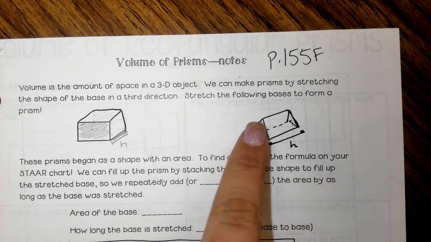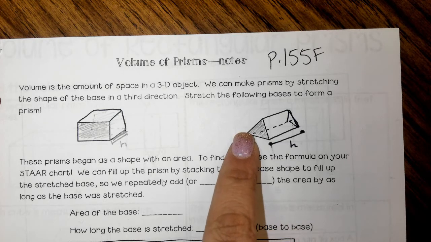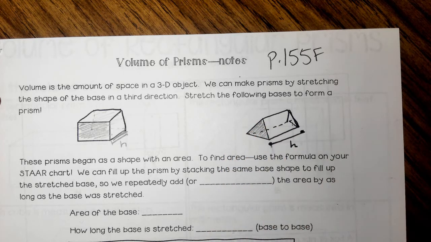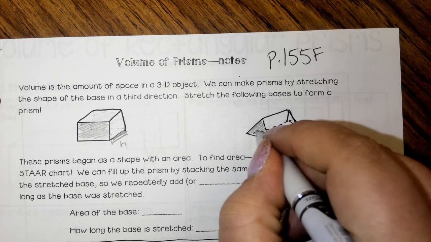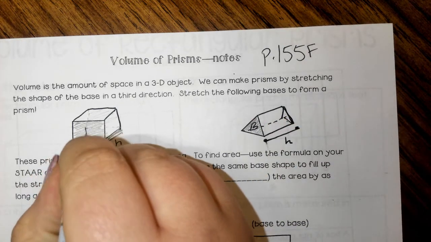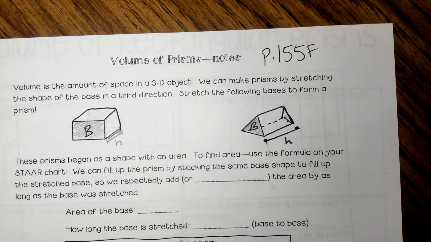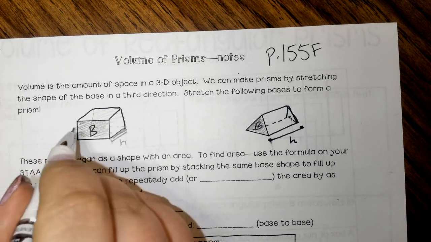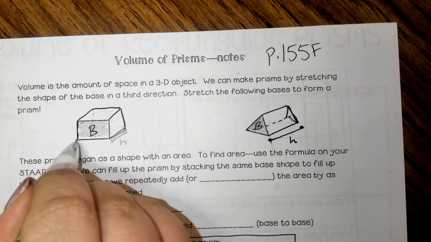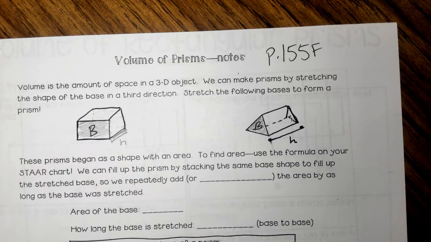Now what that means is that this is the base. So if you were to find the area of that shape, you would call that big B. And remember what's happening when we're finding volume is we're really just saying, what is this one big B?